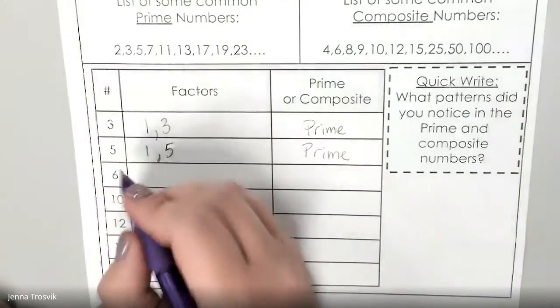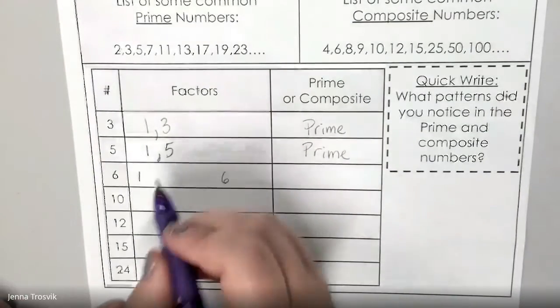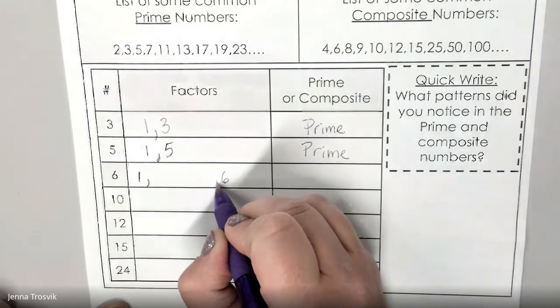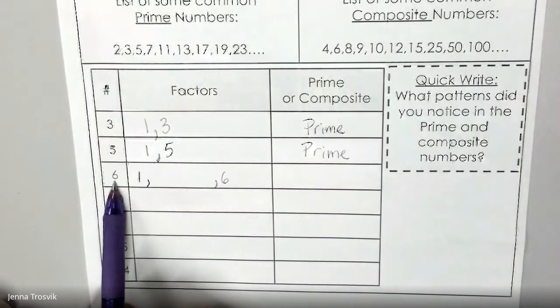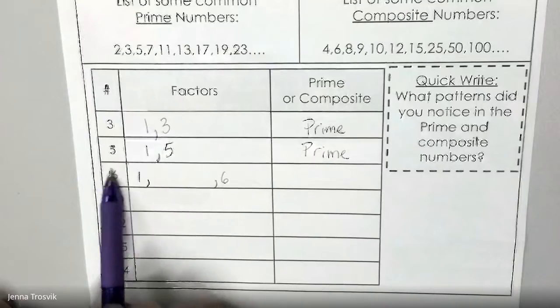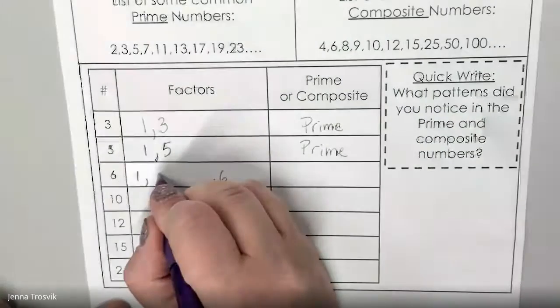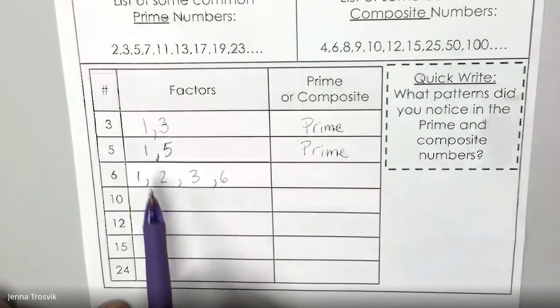Number 6, we can take and multiply 1 times 6. That's the easy one. And I'm going to do this in a really weird way. I'm going to put the smallest number, which is 1, and 6, which is the greatest number I can have, at the end, because 6 is the number I want for an answer. But I do know that there are two other numbers I can multiply together to get 6, and that's 2 times 3. So I'm going to put them in numerical order.